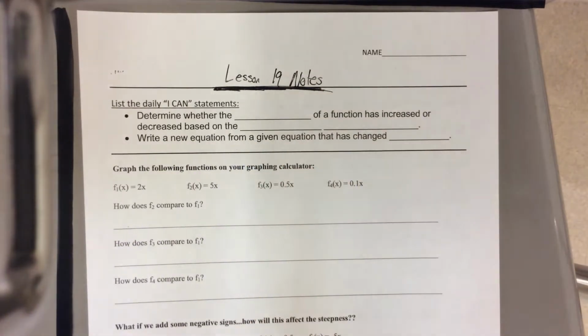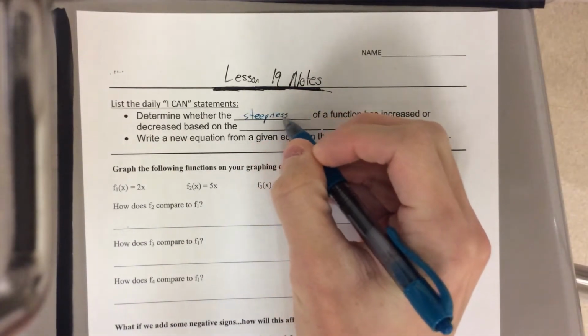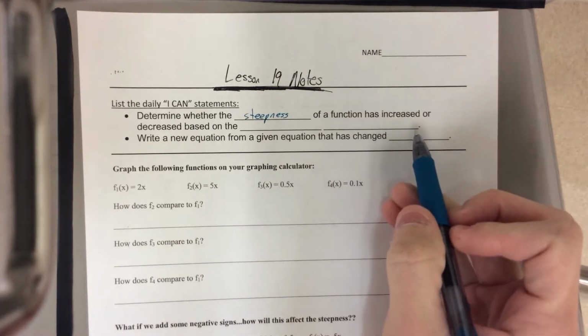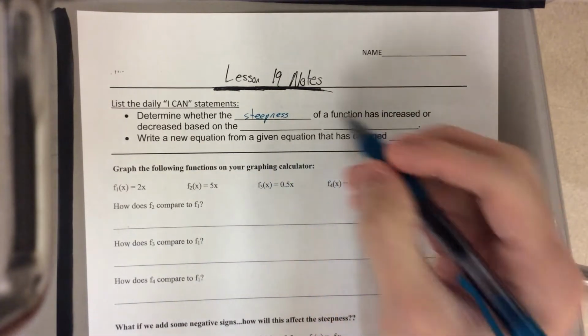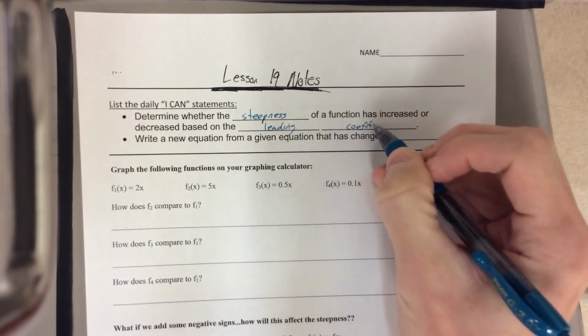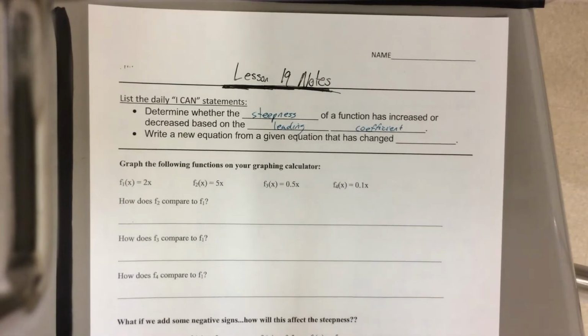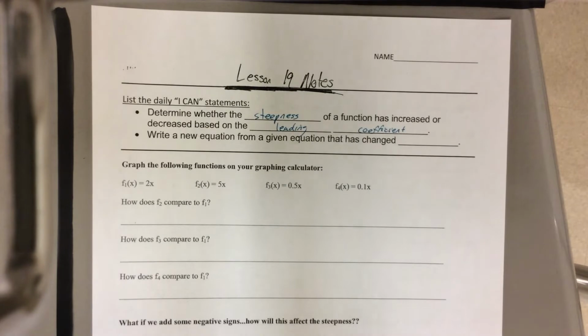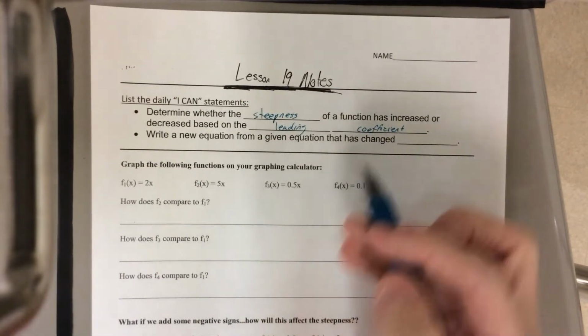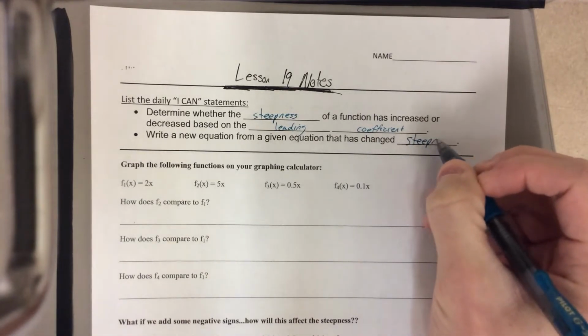With these I can statements, you're going to want to determine whether the steepness of a function has increased or decreased, and that's based on the leading coefficient. So we're going to be looking at steepness today, which is also just another way of saying slope or rate of change. Write a new equation from a given equation that has changed steepness.